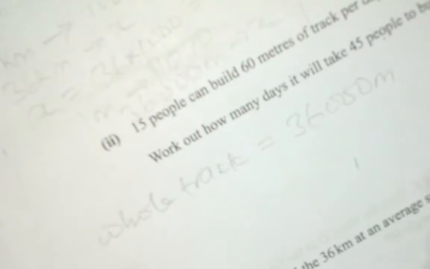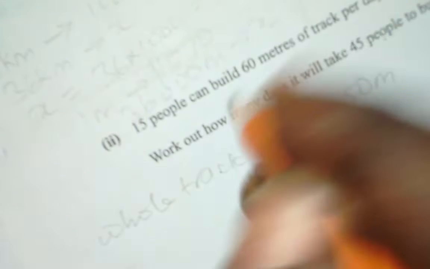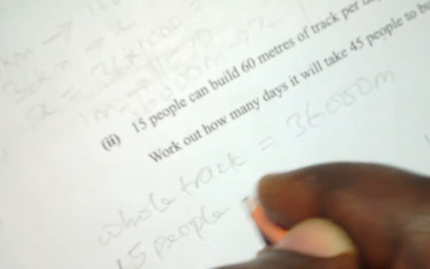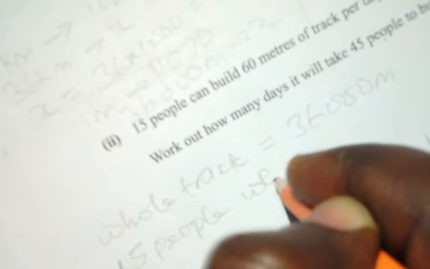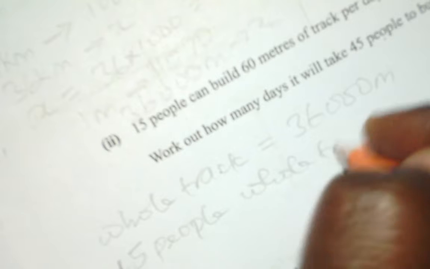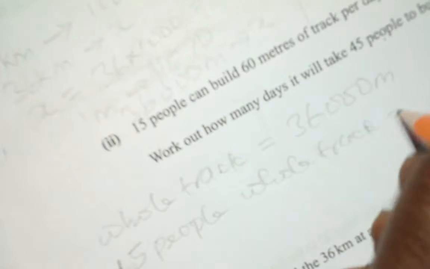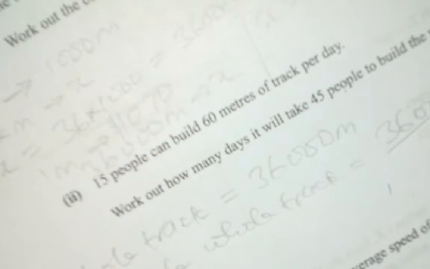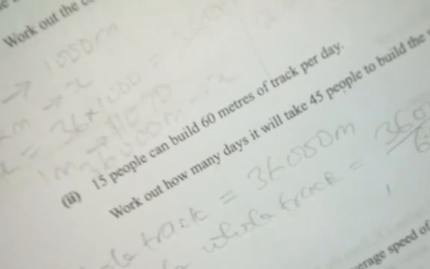Now 15 people can build 60 meters per day. How many days will it take 15 people to build the whole track? 36,000 divided by 60 per day.